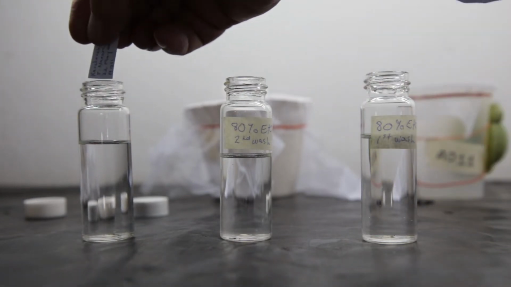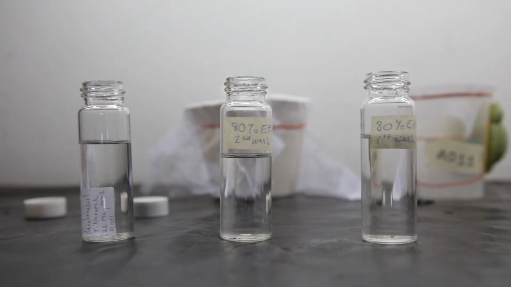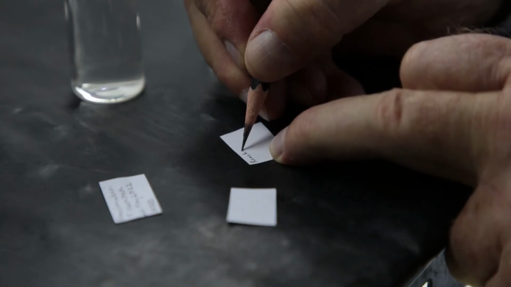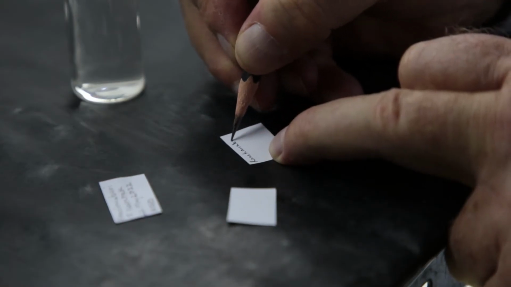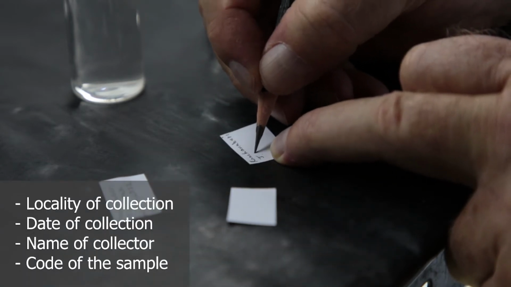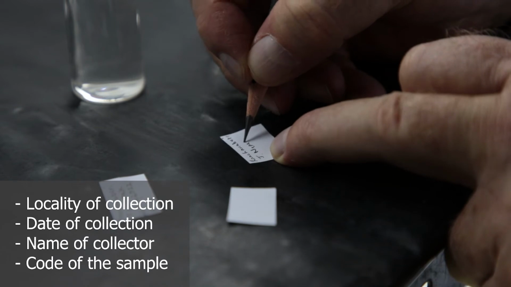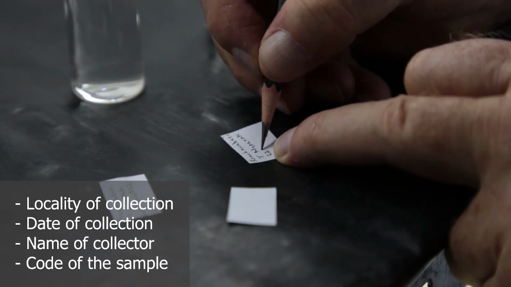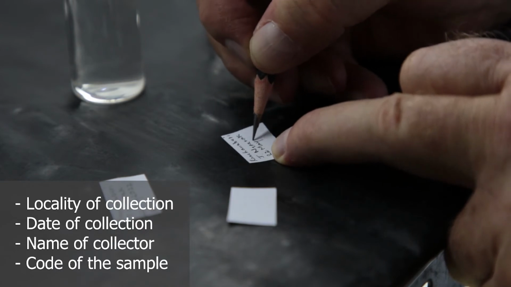Now insert a label with a code and collection data on a small paper label inside the ethanol, using a pencil for writing or India ink which does not dissipate in the ethanol. The data label should ideally have the locality of collection, date of collection, name of collector, and the code of the sample which links it to the data spreadsheet.